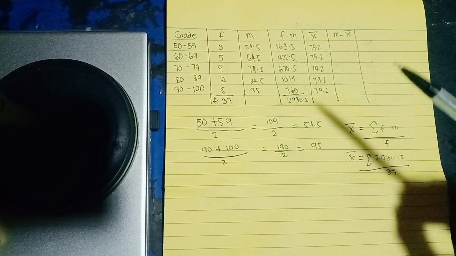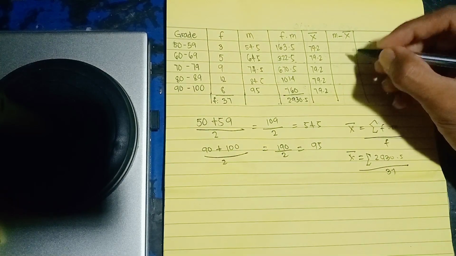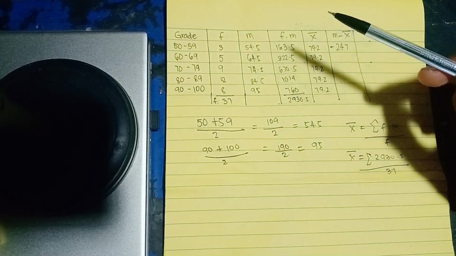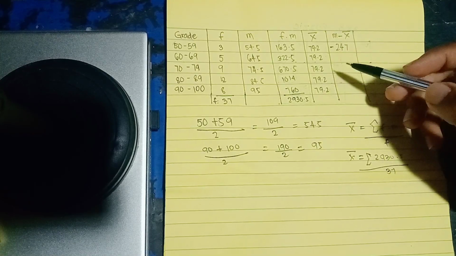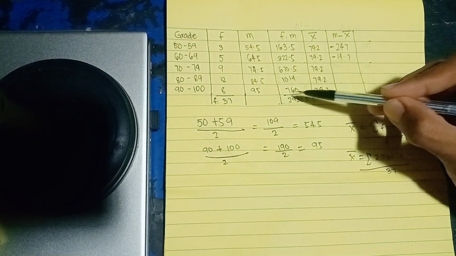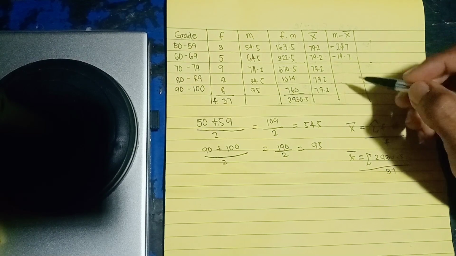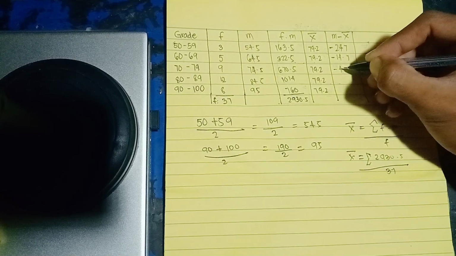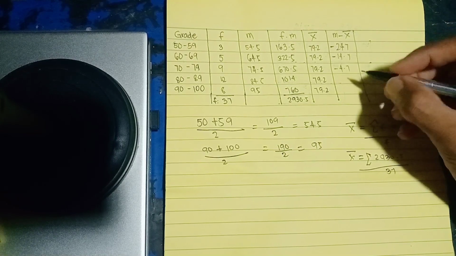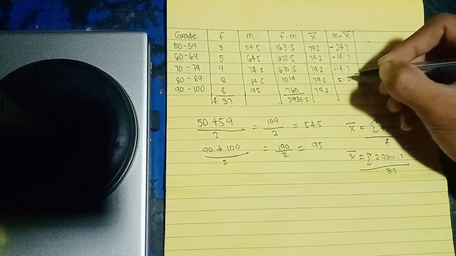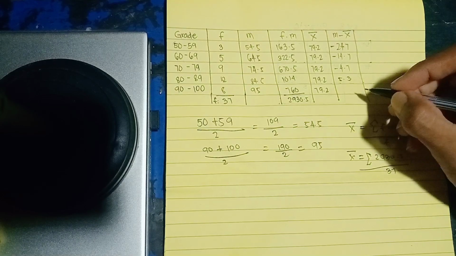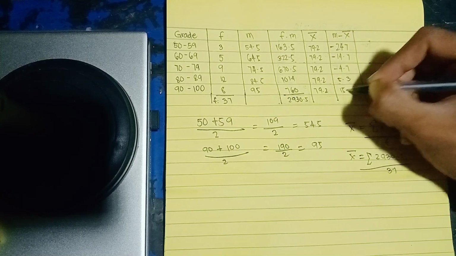So 54.5 minus 79.2 is equal to negative 24.7, and 64.5 minus 79.2 is equal to negative 14.7. 74.5 minus 79.2 is equal to negative 4.7. 84.5 minus 79.2 is equal to 5.3, and 95 minus 79.2 is equal to 15.8.